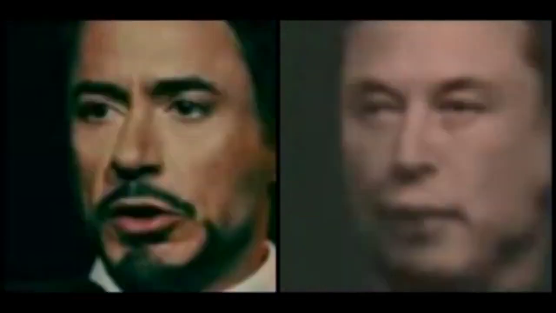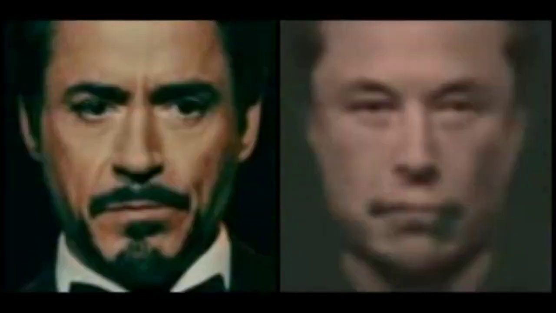Today in this video we're going to be going over deepfakes and explaining how they work and include code at the end so you can make your own deepfake. So what is a deepfake? A deepfake is a face swapping algorithm that uses neural nets to map out one face onto the other.